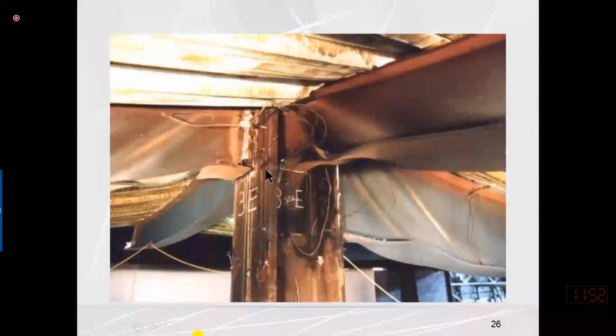Okay, here you will see web buckling along with flange buckling. Web buckling is always diagonal. Why does this web buckle in a diagonal pattern? Because the b over t ratio of this web, which is height of web over thickness of the web, is larger. So we need to avoid this, so this value should be less.